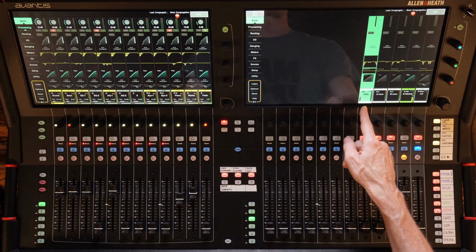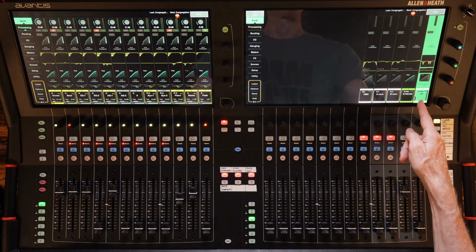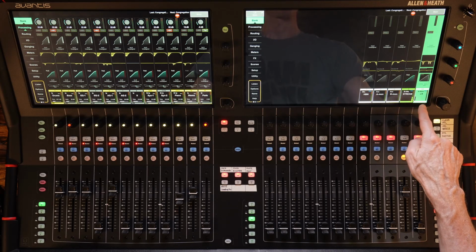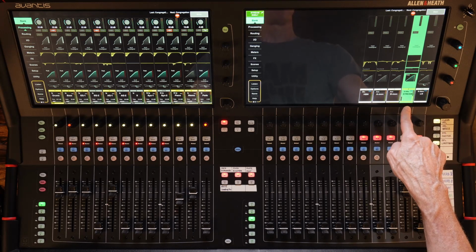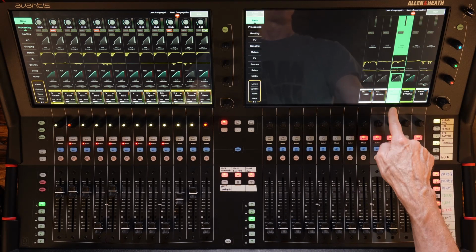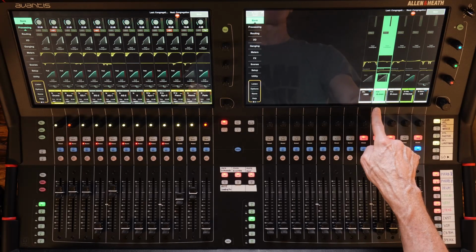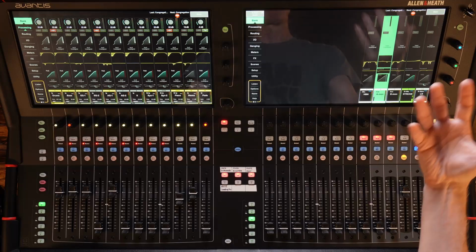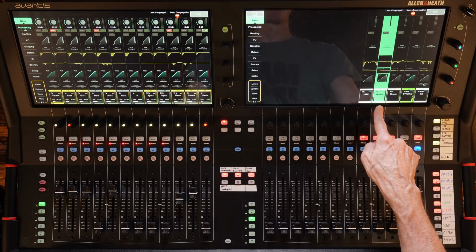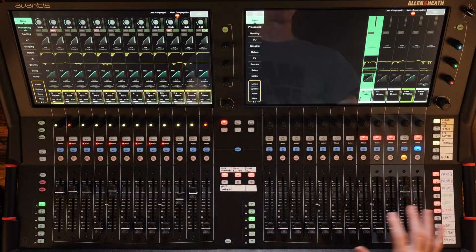So very, very useful. Again, this goes to the speakers that the congregation listens to. This goes to our live stream, our online viewers. This goes to the stage for all the musicians and singers. This right here goes to speakers on the ceiling, but it's mainly for the choir, and then halls, balcony, and nursery.